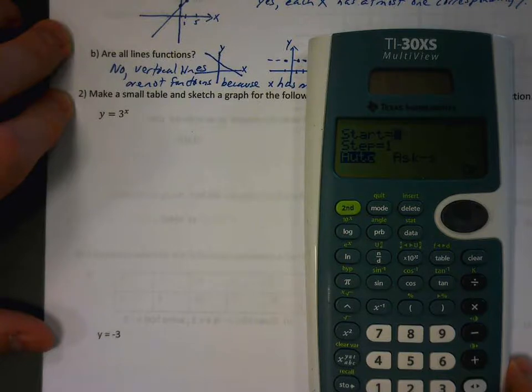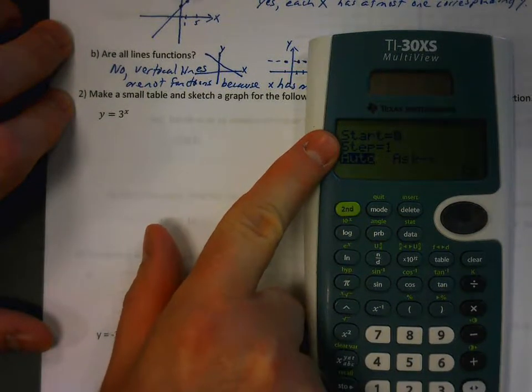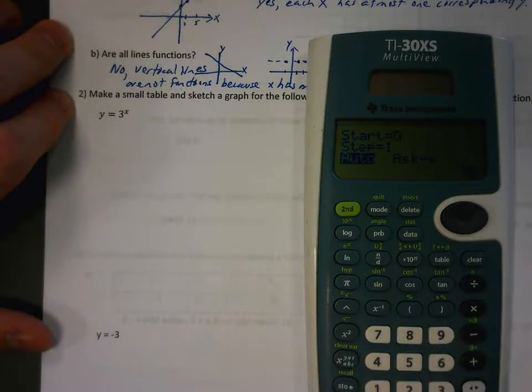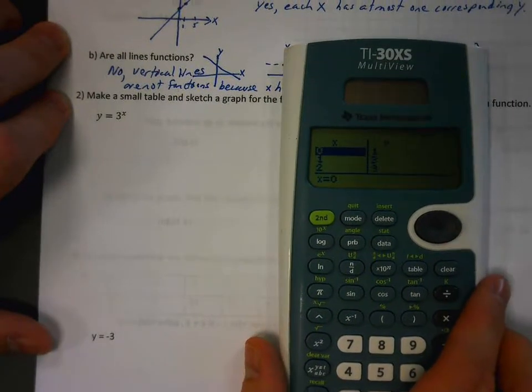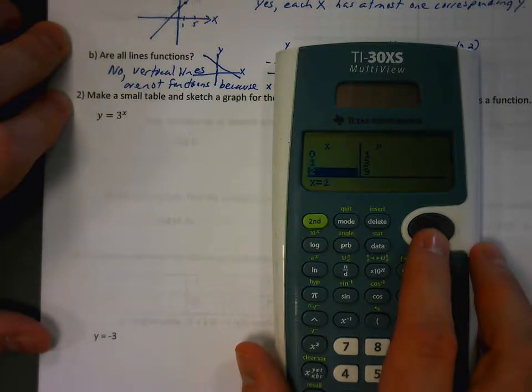Generally what you want to do is fit values that, if you had a grid, they'd fit on the grid, generally between -10 and +10 for your x and y values. But let's look at the table. Mine is just starting at 0, so you can type a 0 in there. The step means the table is going to go up by 1, and automatic means it's going to actually list the values for you, and then press OK. So I have the points (0, 1), (1, 3), (2, 9), (3, 27), (4, 81), and so on.